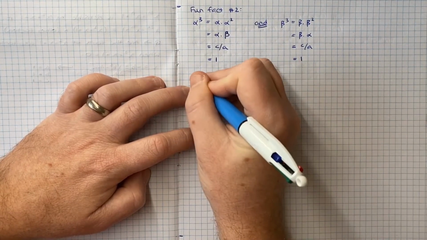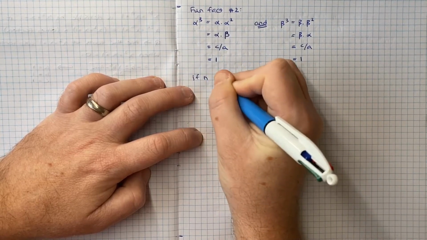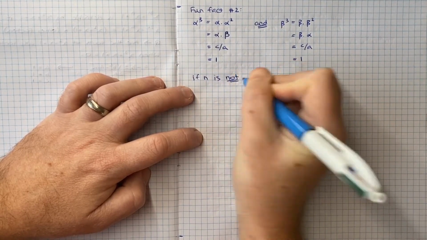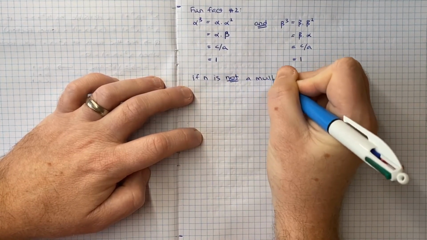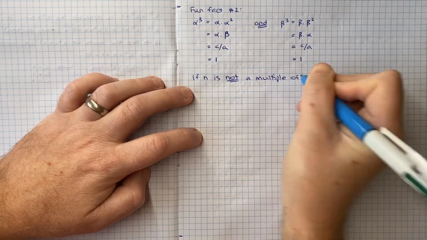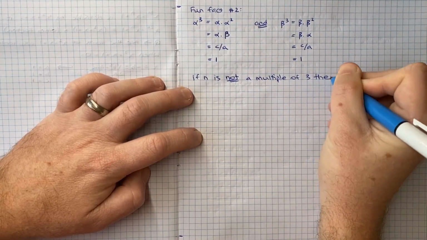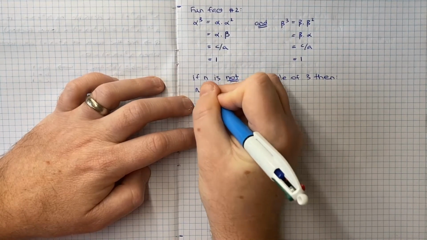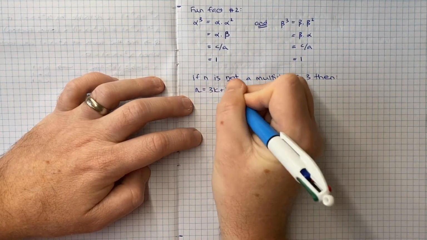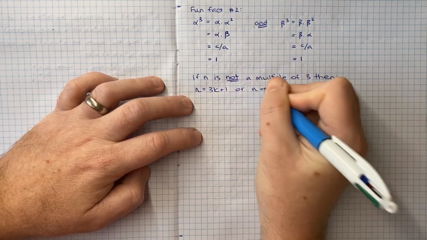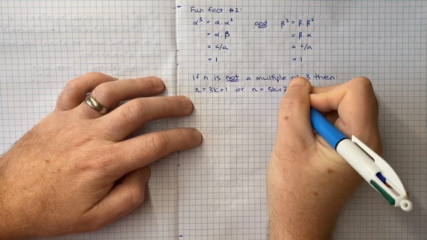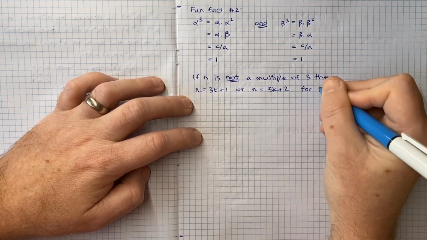We can say if n is not a multiple of 3, then n will be equal to 3k plus 1, or n will be equal to 3k plus 2 for some integer k.